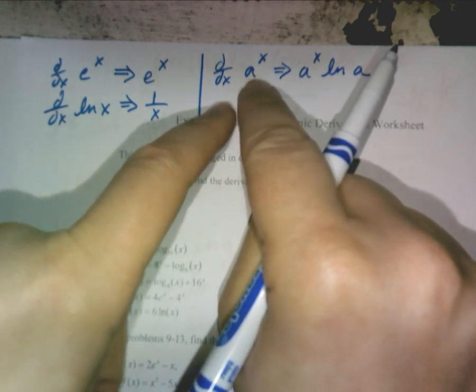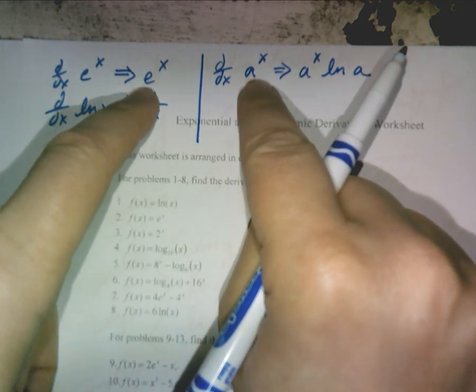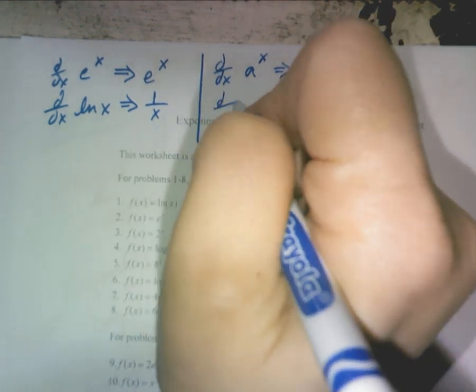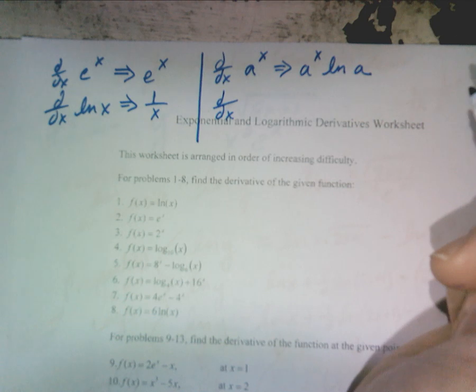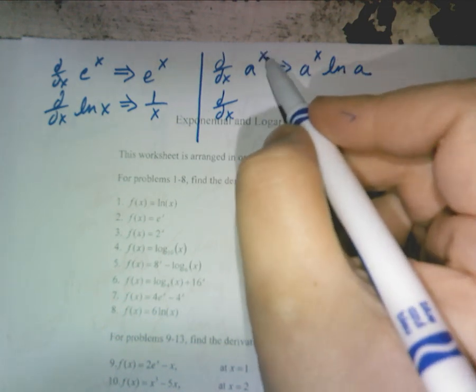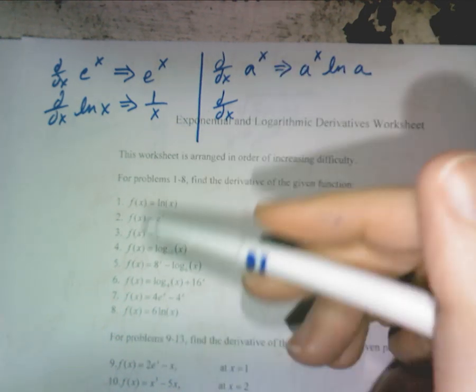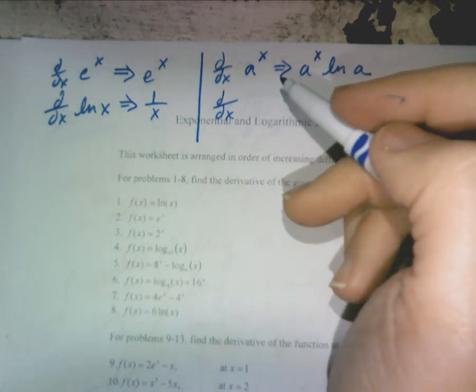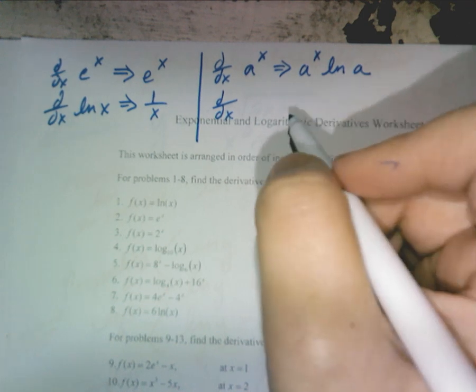Just like e to the x, write it again, attach ln a. And then last but not least, what about the chain? Well, again, if it had a u here, but all of these aren't going to have u's. Your test might have it, but just attach the chain.